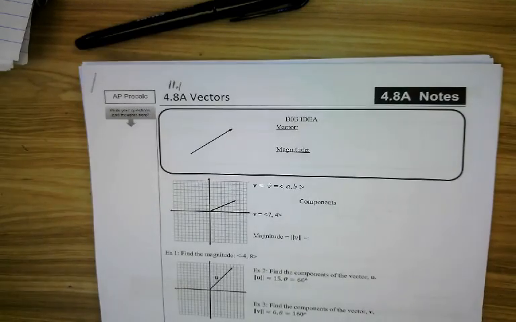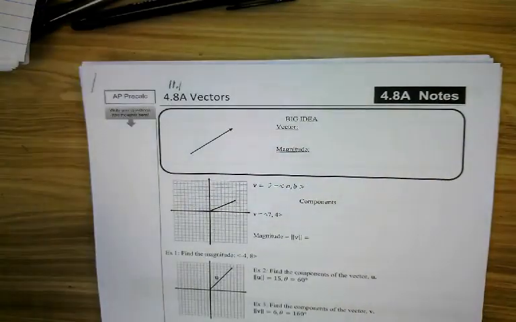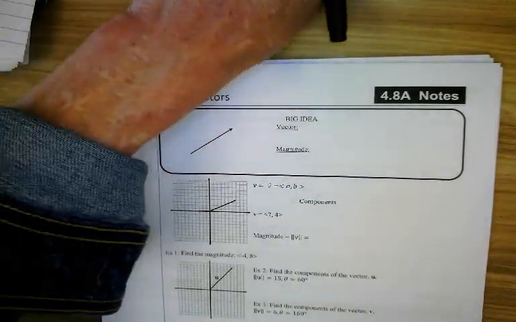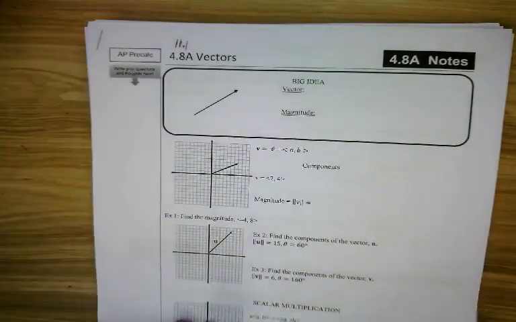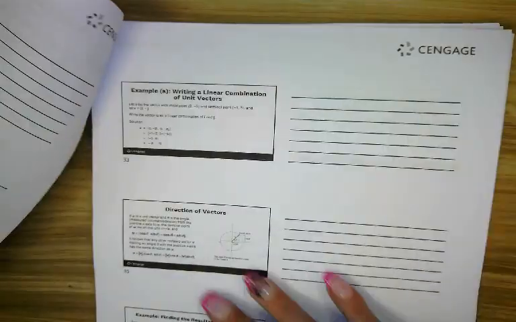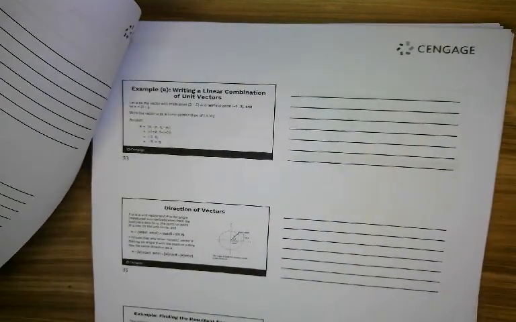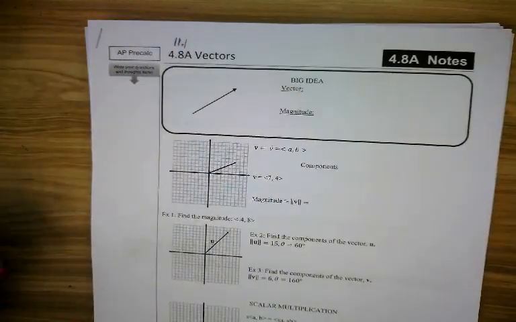So these are notes from Algebros and Flipped Math, and I just thought this was a little more concise, but there's only a couple pages of this. And then I printed off some slideshow pages. These are some of the slideshow pages because there's more information here.